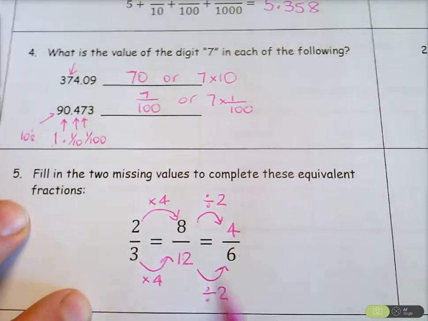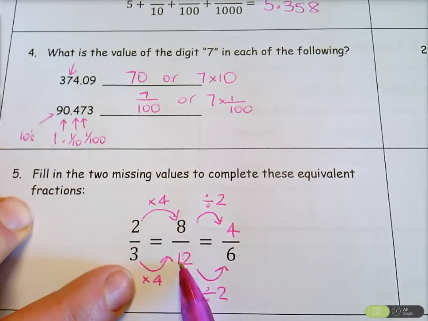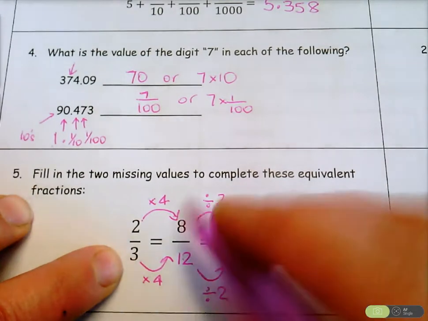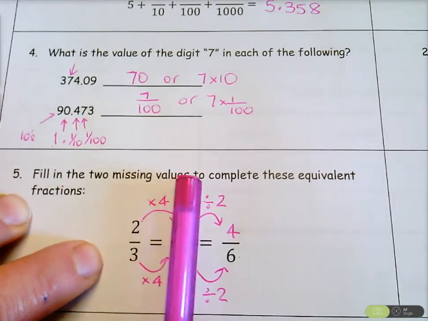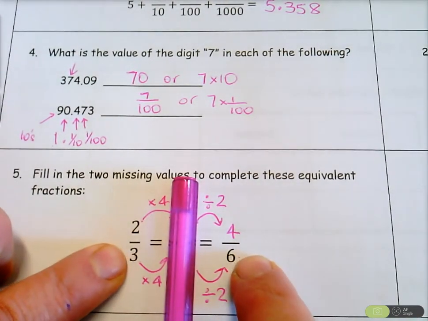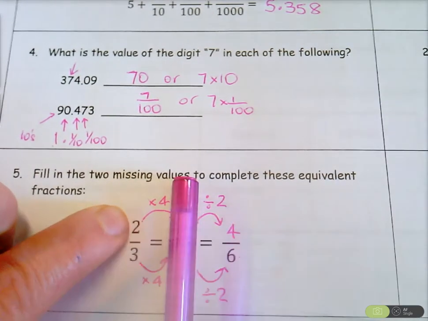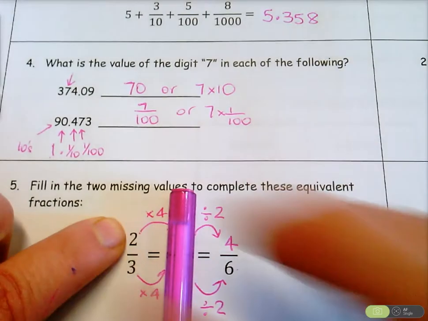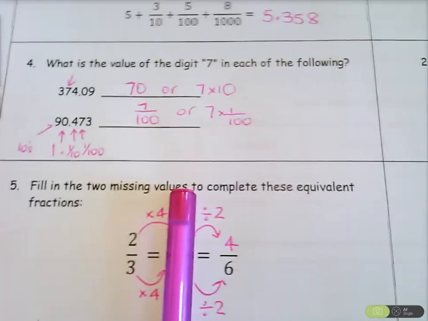Okay, so girls, there were 2 ways of doing this. I could go 2 times 4 is 8, so 3 times 4 is 12. The other way I could have done it was to ignore the 8 over 12, so I'm going to cover it. If I want to go straight from 3 to 6, how would I do that? Times by 2. So 3 times 2 is 6, so 2 times 2 is 4. That was the other way to do it. Okay, over the page.